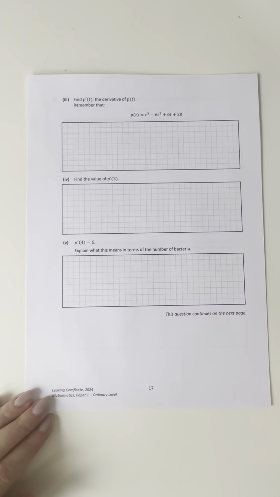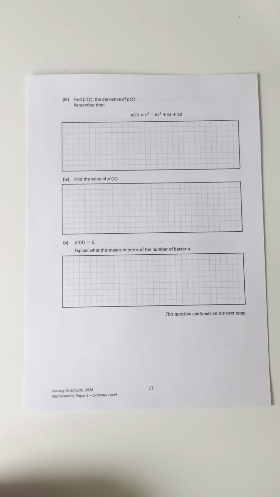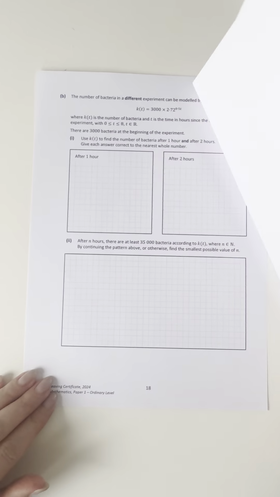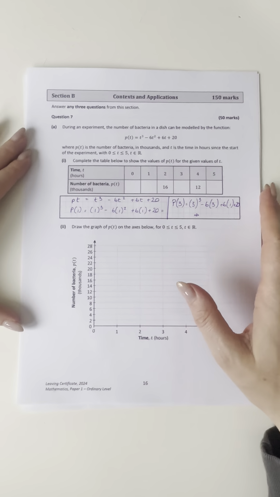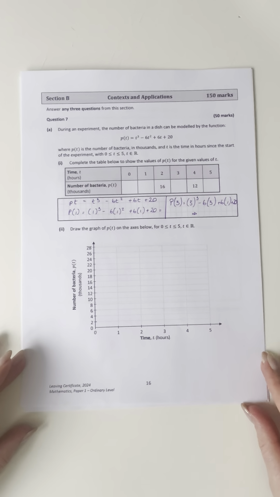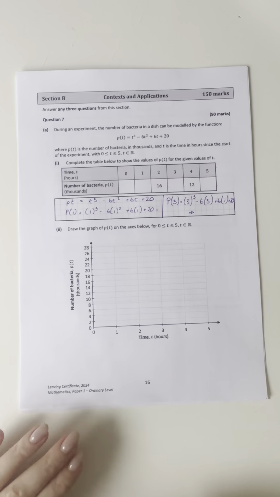It is this portion in here. I will tell you that, and you can just skip forward until the last piece. Okay, everyone? So, off we go. Junior Cert higher level and Leaving Cert ordinary level.